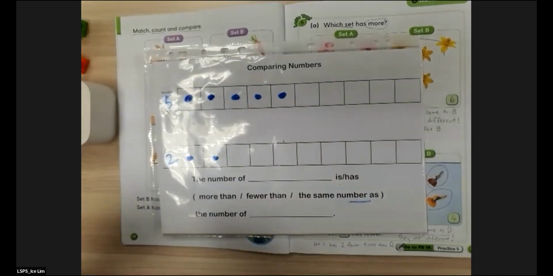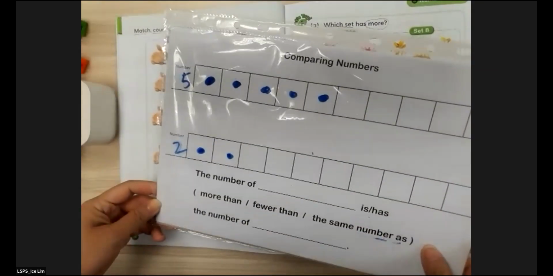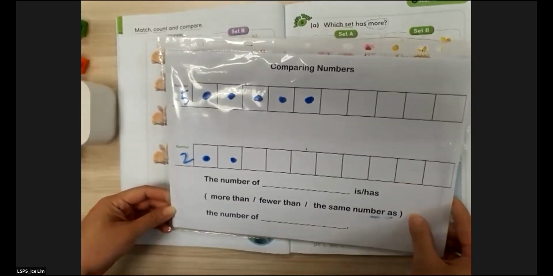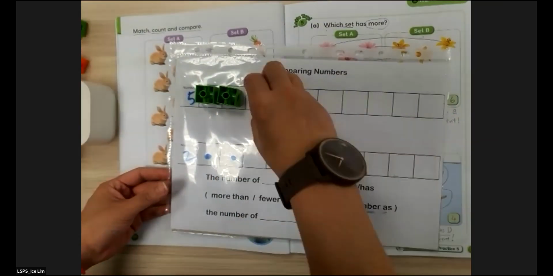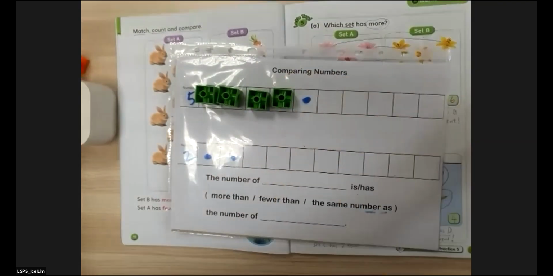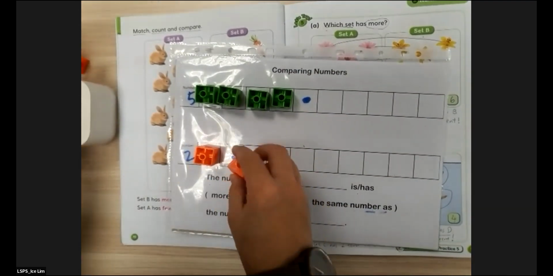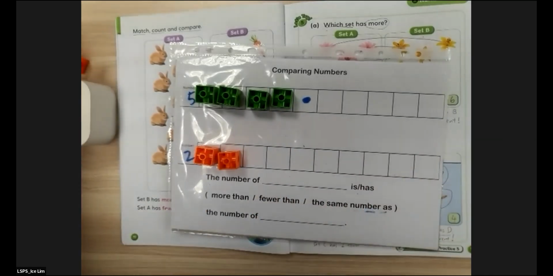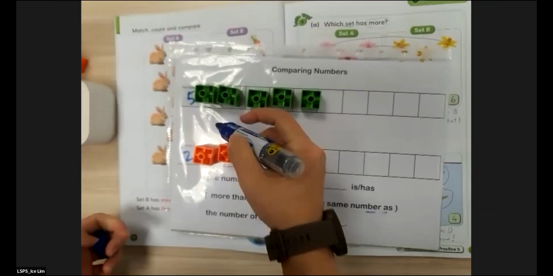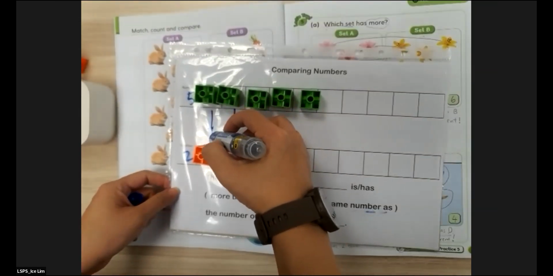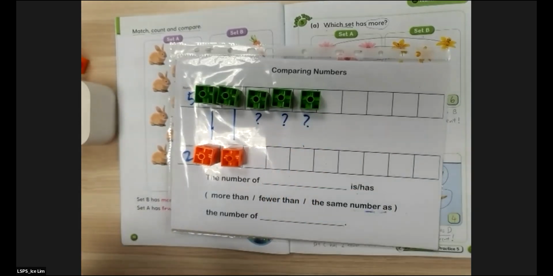Of course, for beginning, as a task to start off, we strongly encourage working with concrete manipulatives first. And then the one-to-one correspondence.